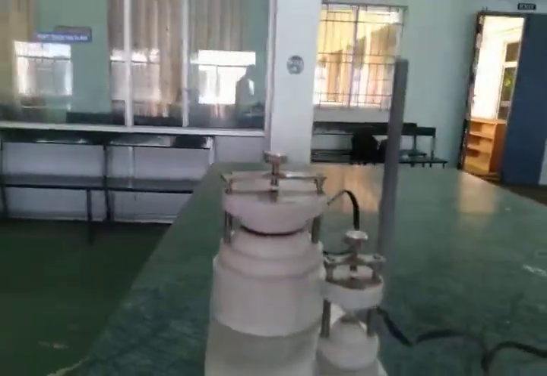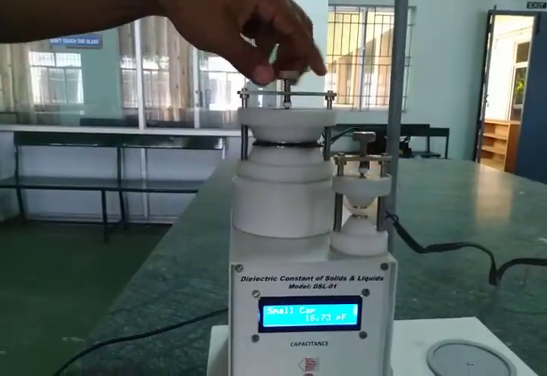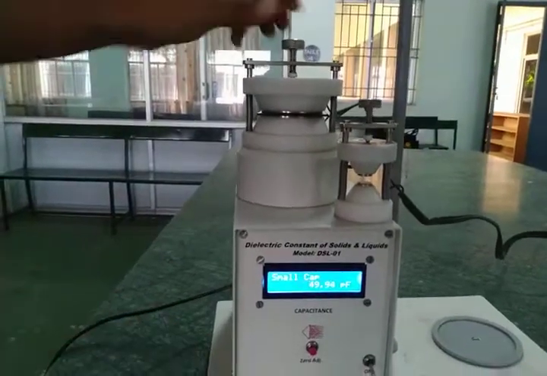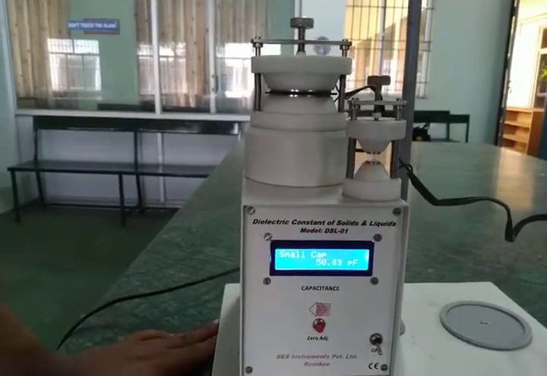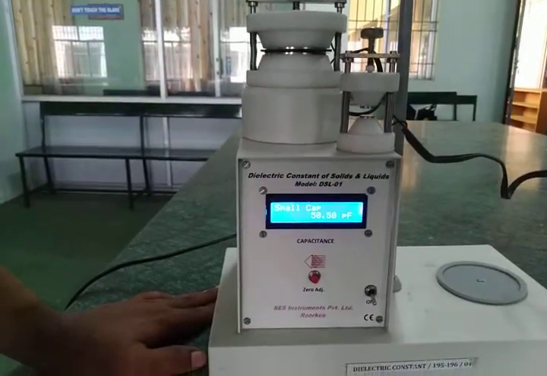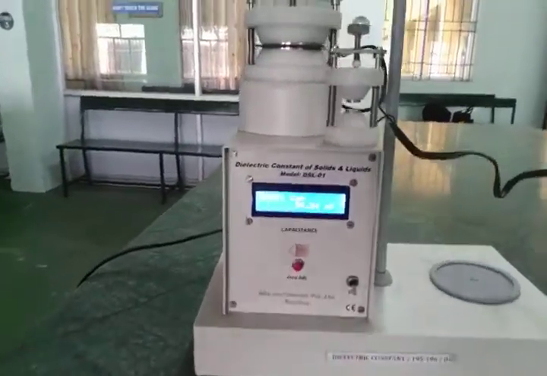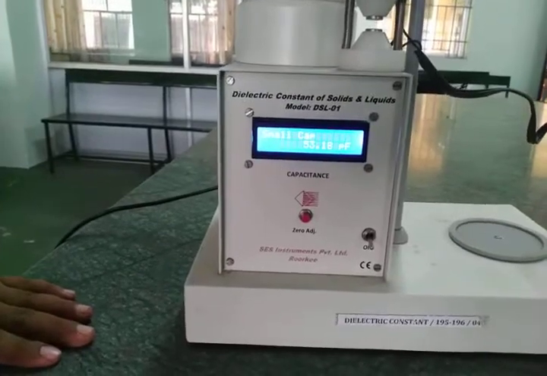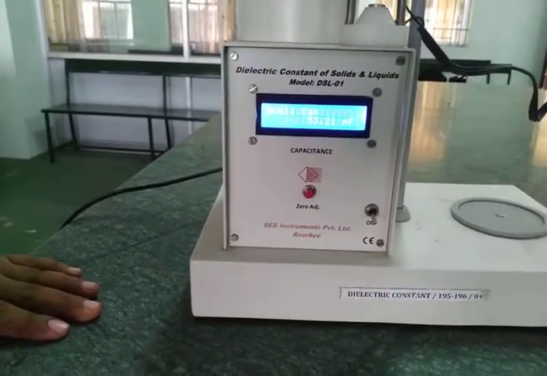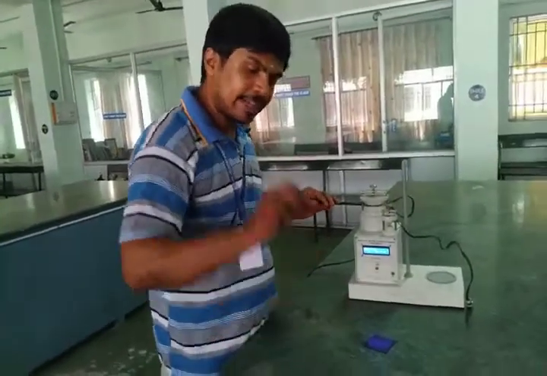And now I am going to replace the glass sample with the backlight. Once again I am going to screw it, and for the backlight it is about 50.48 picofarad. Yes, it is 53.20. And I am going to replace the sample with this barium titanate.